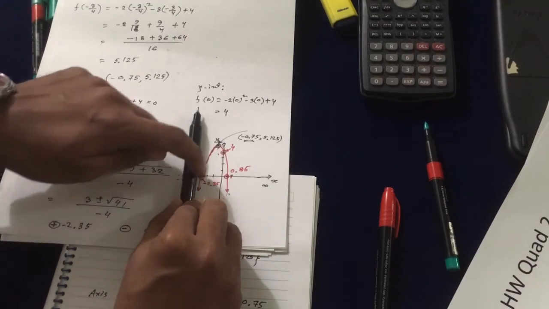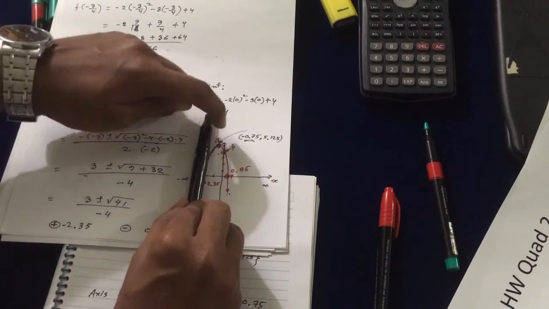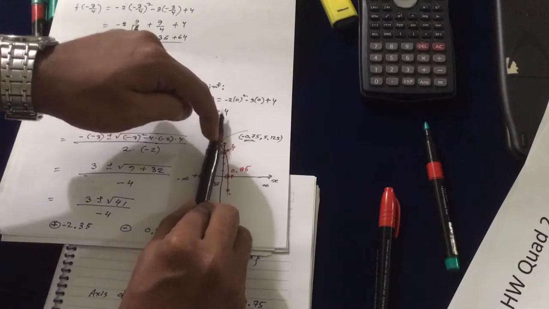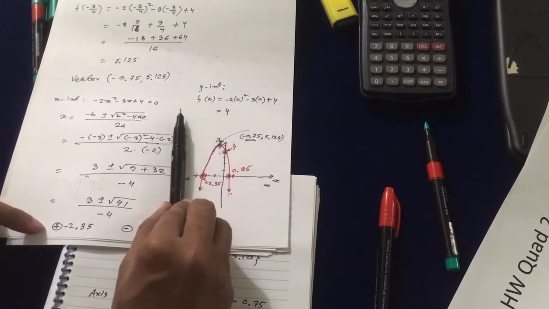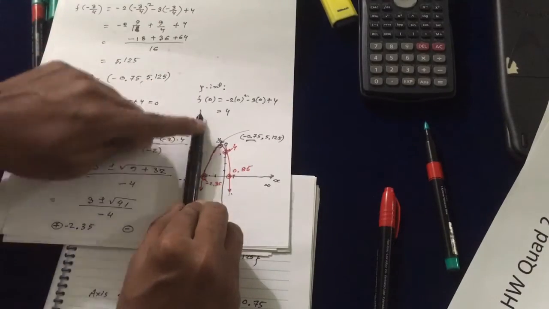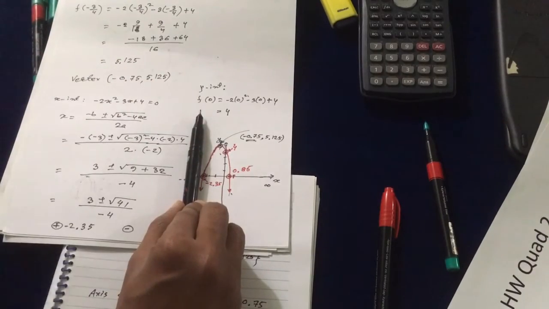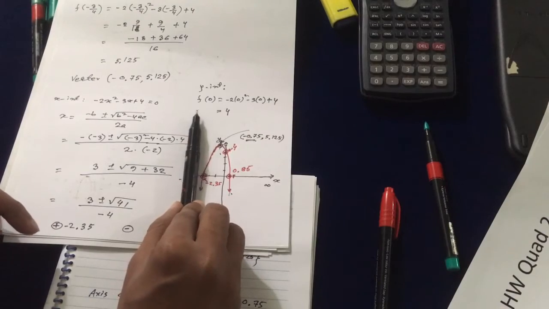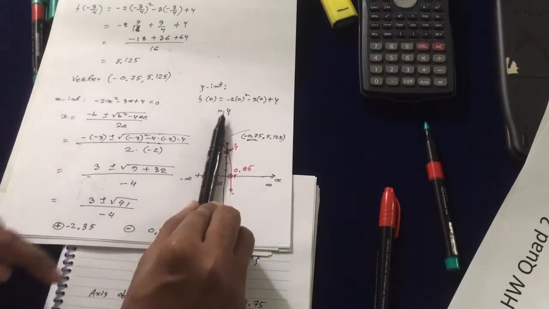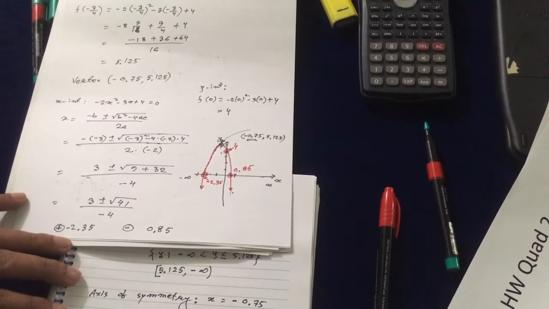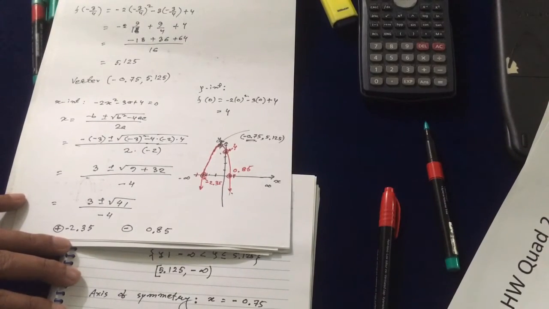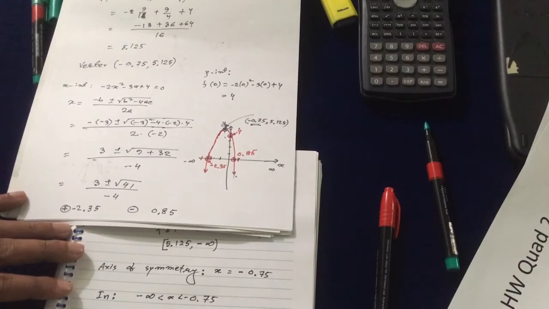See, the graph is increasing. Then I said this is decreasing. See, it is matching, the graph is decreasing. You just come from left to right. If the line goes up on any frame of reference, the graph is increasing. If it goes down, the graph is decreasing. So the decreasing part is from minus infinity to minus 0.75. This is the increasing and decreasing part.